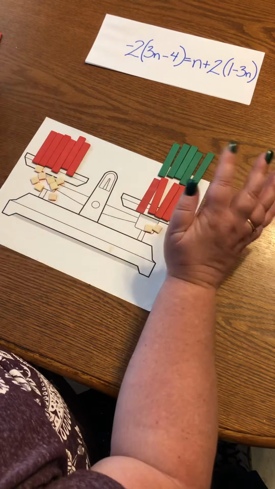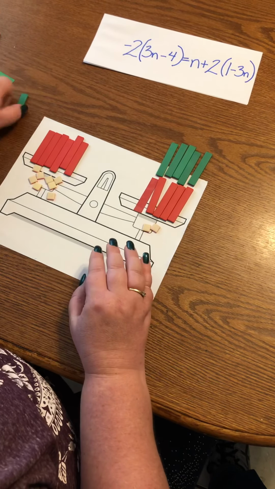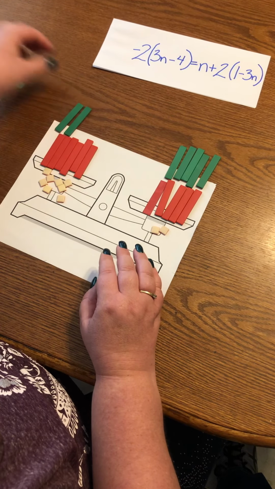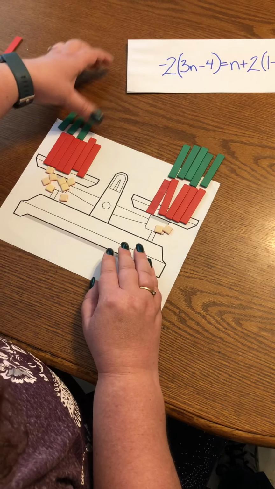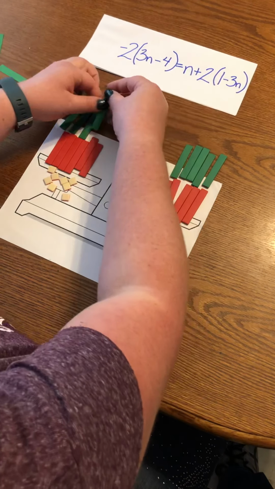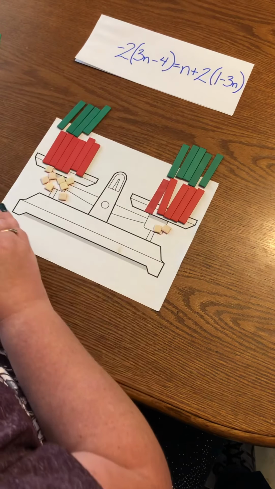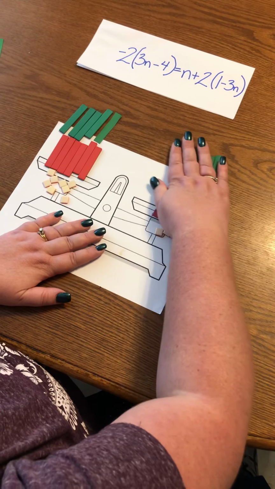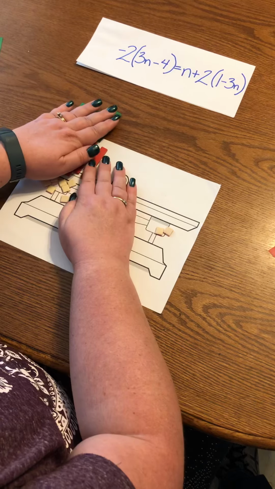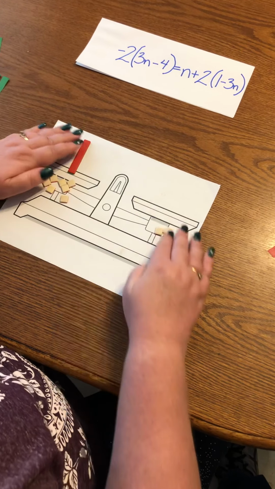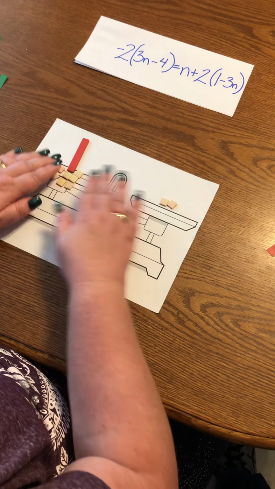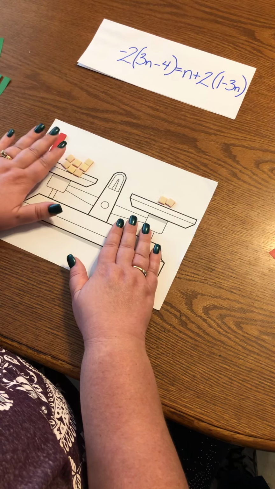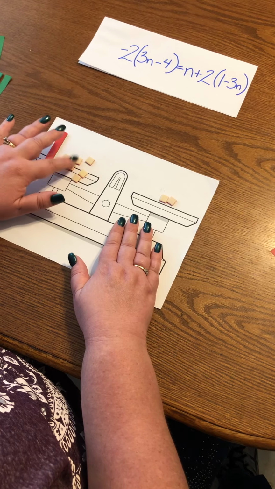If I add 5 n's on this side, I have to add 5 n's on this side. 1, 2, 3, 4, and 5. Now I can take out my 0 pairs on this side, and on this side. So I'm left with 2 units, 1 negative n, and 8 units here.